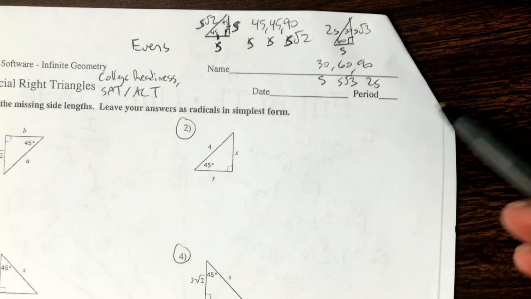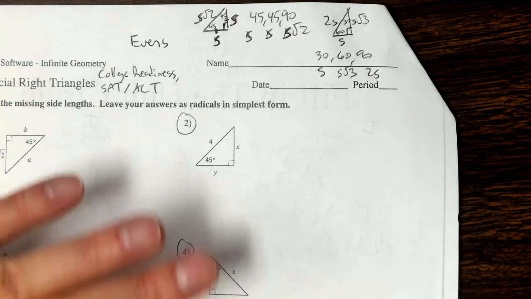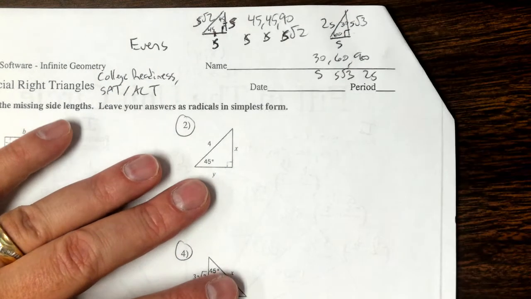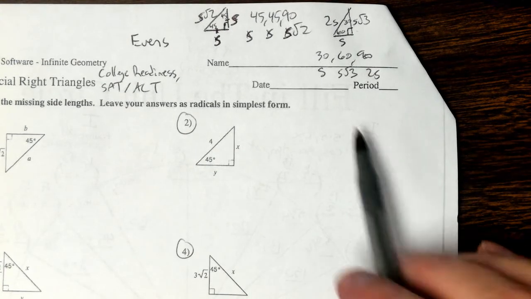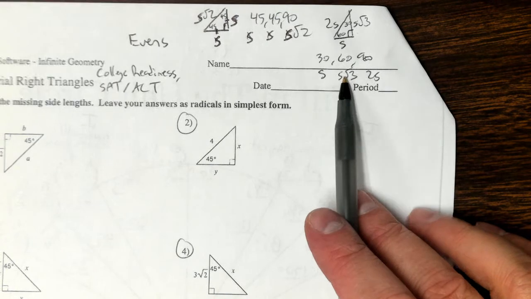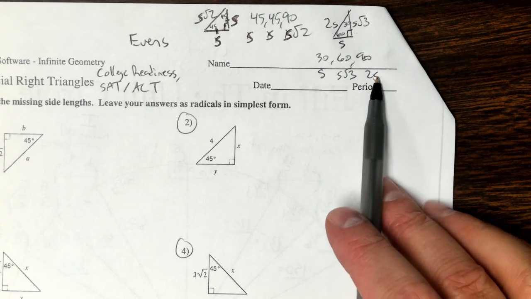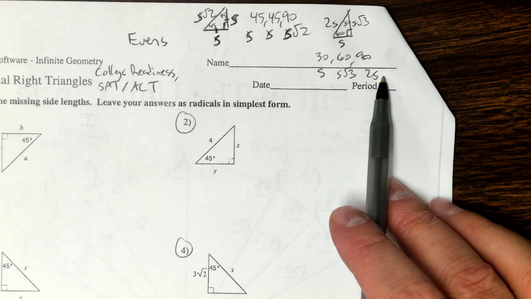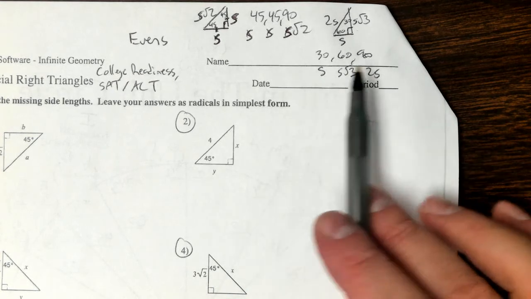So in other words, your side across from the 90 is twice as big as the one across from your 30 degrees. One way to remember the order of it is your square root one has to be in the middle, because the square root of 4 is 2, and so the square root of 4 would have to be after the square root of 3. So those are your patterns.